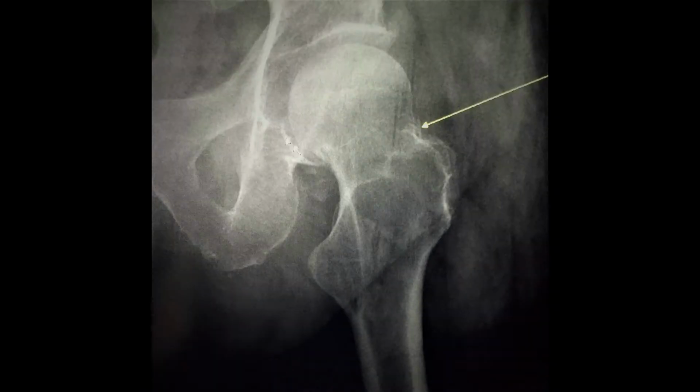So although you do not see an obvious break in the cortex, your index of suspicion should be very high at this point. So if I was in the ER at this point, because of this abnormality, I would order further imaging. A CAT scan or MRI. Usually a CAT scan because that's just going to be more convenient and faster done in the ER setting.